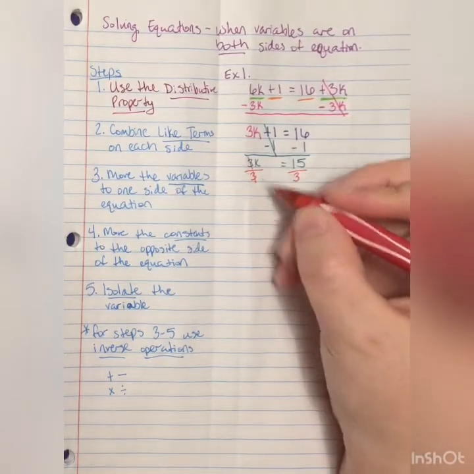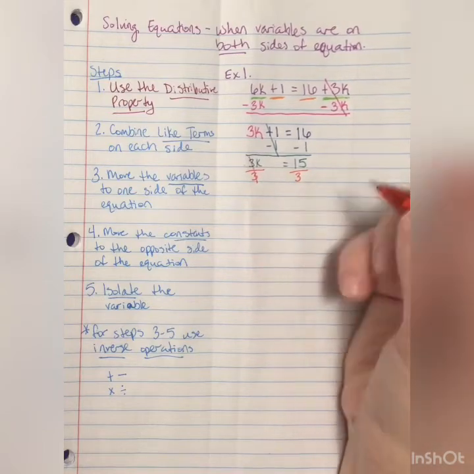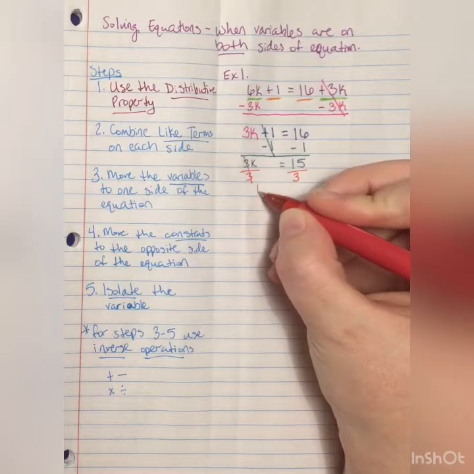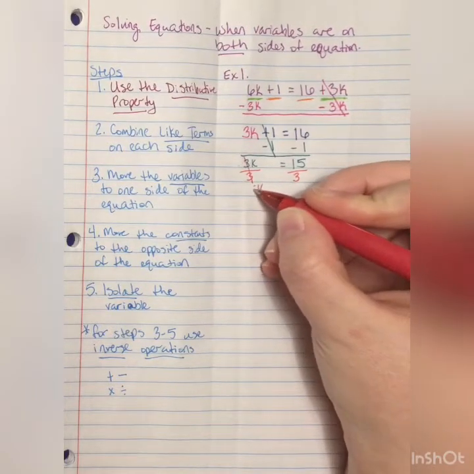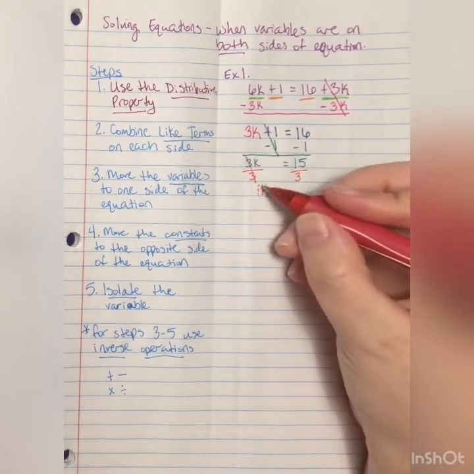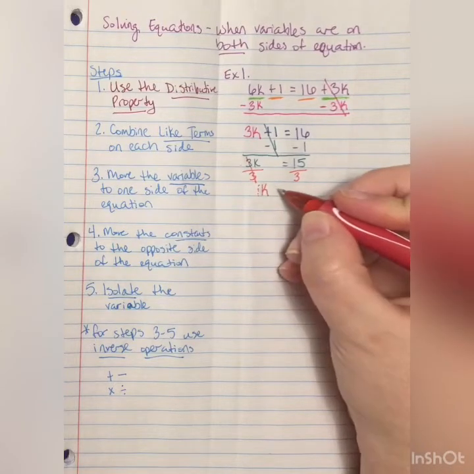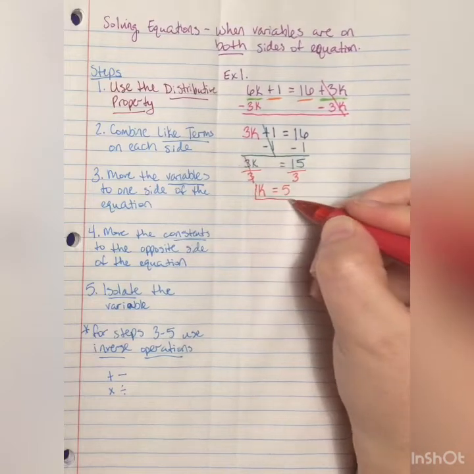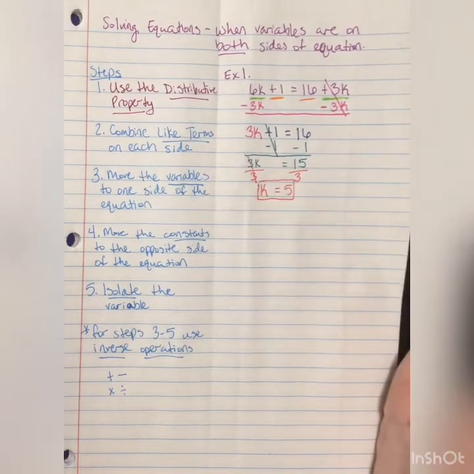Alright, so now this is 3 divided by 3. It cancels out, but it becomes a 1, and we don't usually see that one. There's like an invisible one there. So now K is by itself, and we have the answer of 5. So we have K equals 5 as our answer.